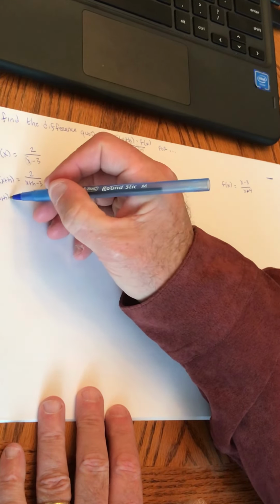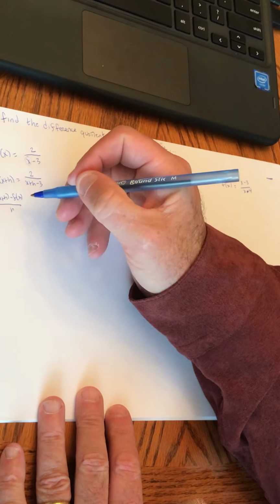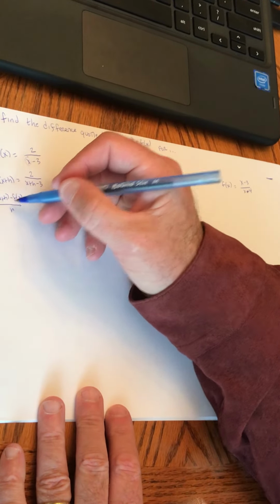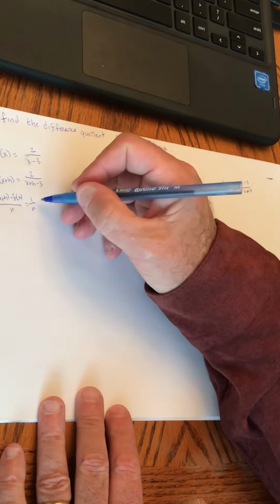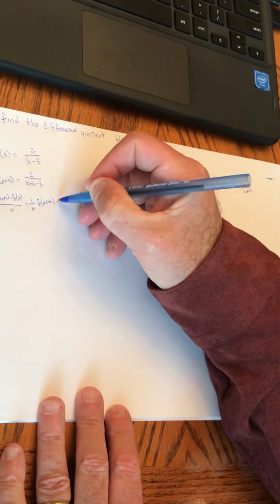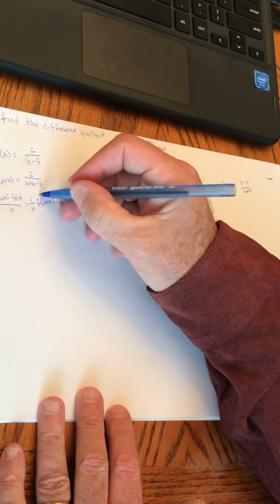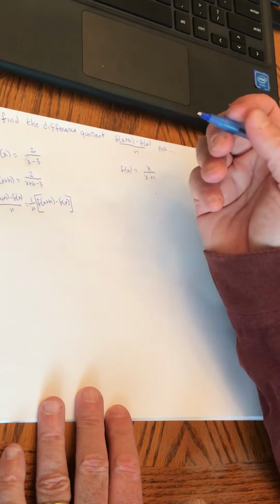F of x plus h minus f of x all over h. And it's important to know that this division by h is the same as multiplying f of x plus h minus f of x by 1 over h. Just going to clean it up a little bit to do that.